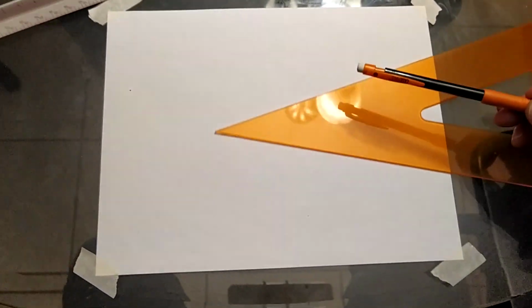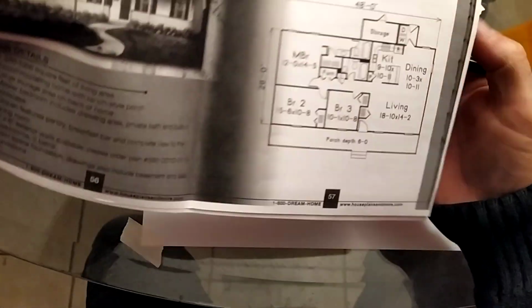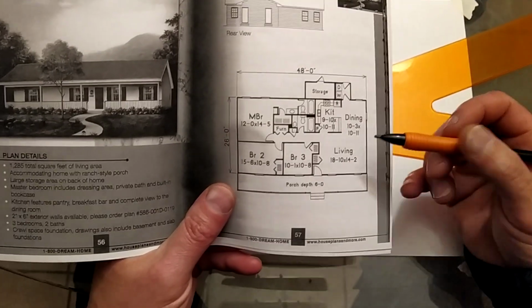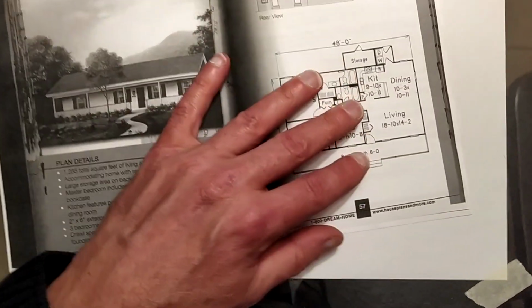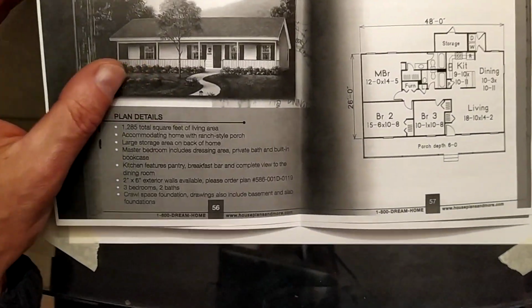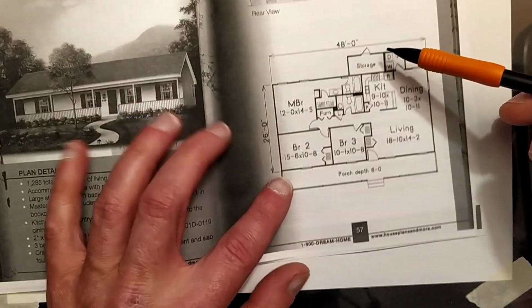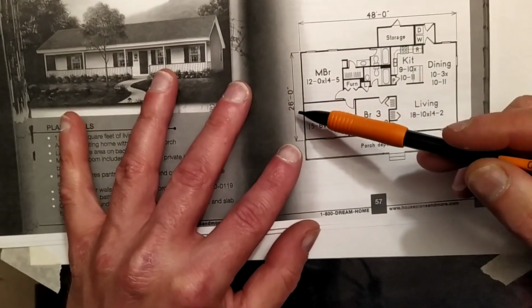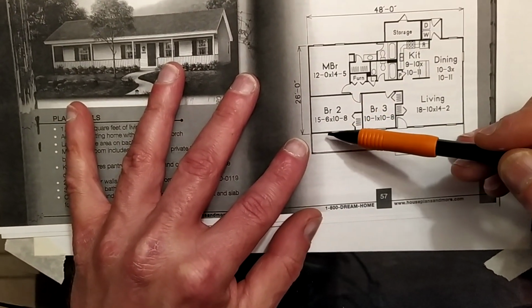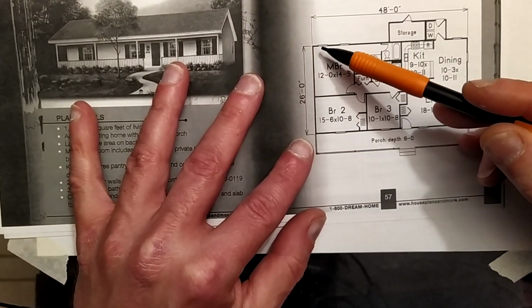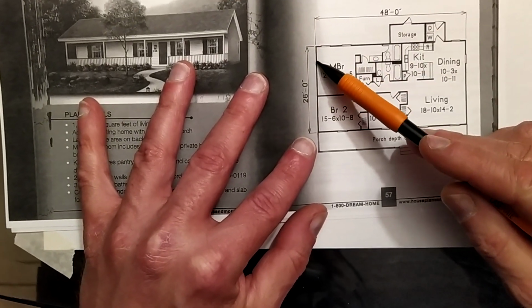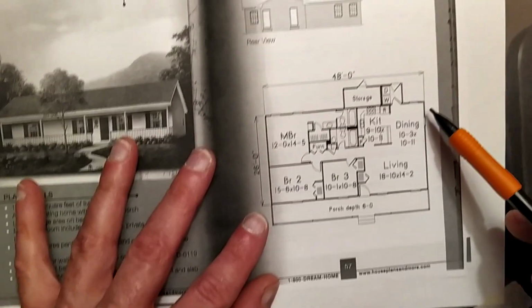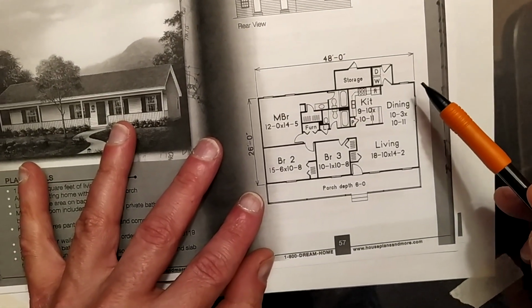So, to start off, what we're going to do is we're going to start with this floor plan. And let me kind of zoom into the floor plan. There's a couple unknowns that are on here, and I'll show you what I mean. First of all, it's 48 foot wide, and it's 26 foot from the front exterior wall to the rear exterior wall. 48 foot again from the left exterior wall to the right exterior wall.